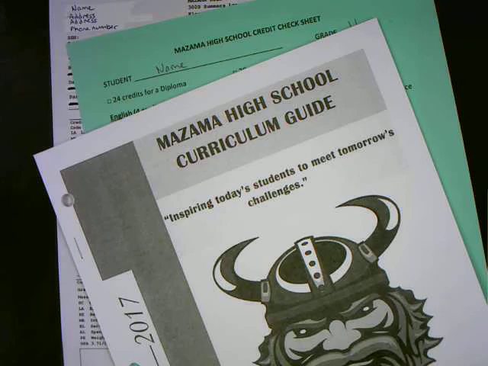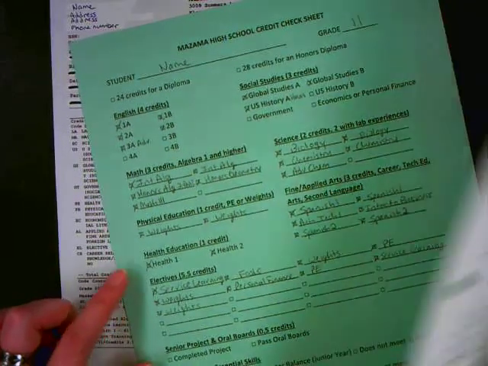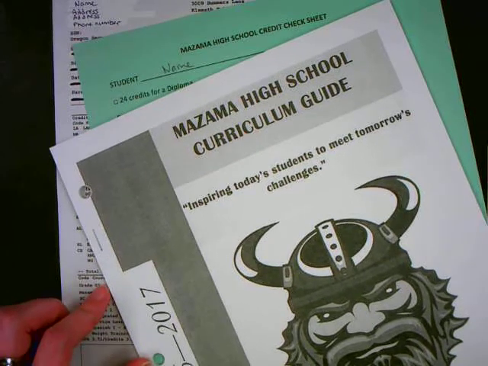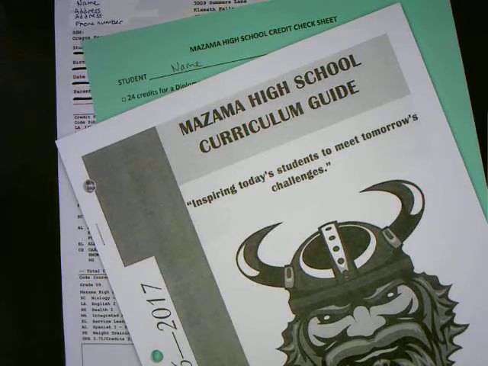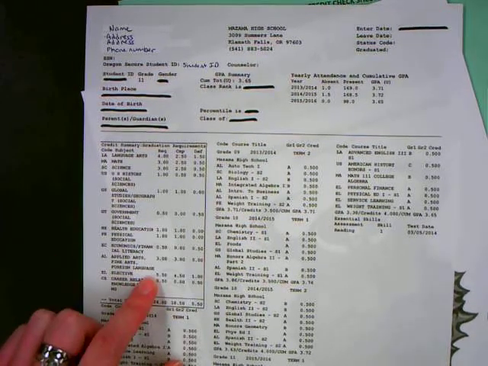Today your job in tutorial is to use the green credit check sheet that you started last week in your curriculum guide to pick the classes that you want to take next year. You might refer back to your transcript here and there to double check what you have done and what you need to do, but you probably won't need that a lot today.